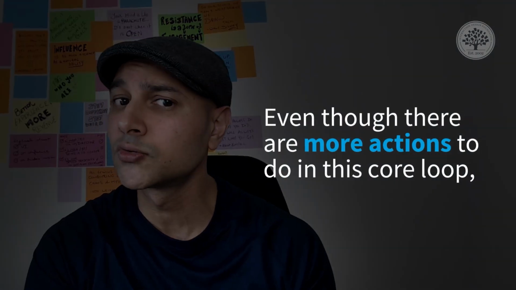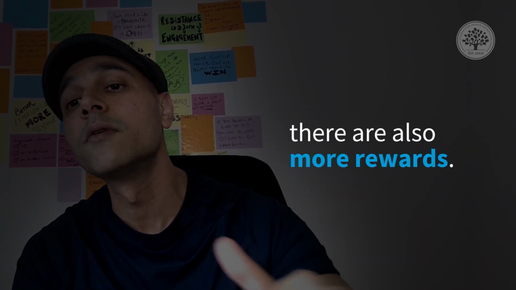But you should also observe one more thing. Even though there are more actions to do in this core loop, there are also more rewards the player is getting. So it's not just that the number of actions the player has to perform is going up. The number of rewards, the items they're getting is also going up. And again, quickly, I'll show you another core loop. I'm not going to go too much in detail into it, but idea is to show you that, yeah, core loops vary a lot, depending on the complexity of games, which we'll talk about down in the presentation.